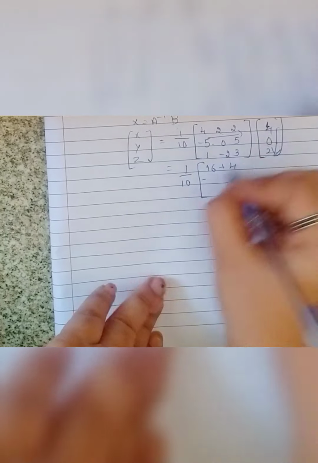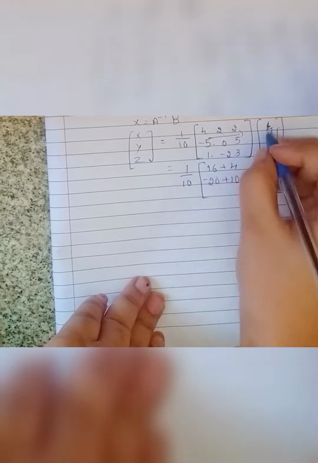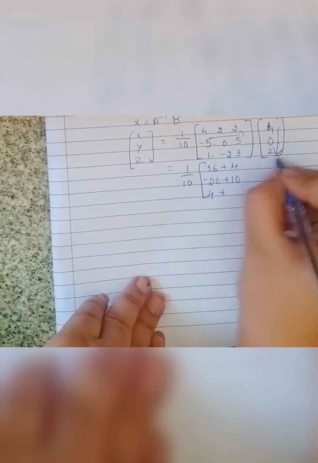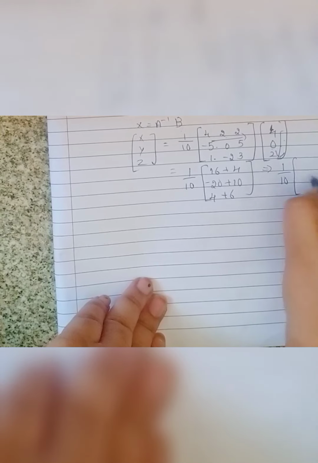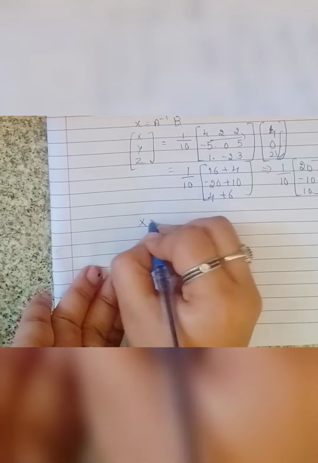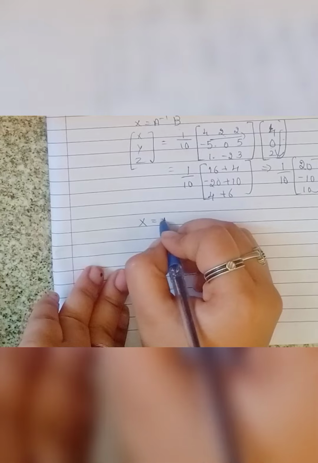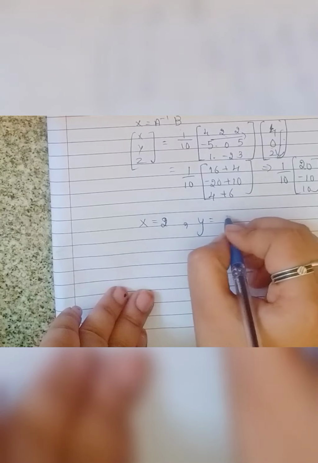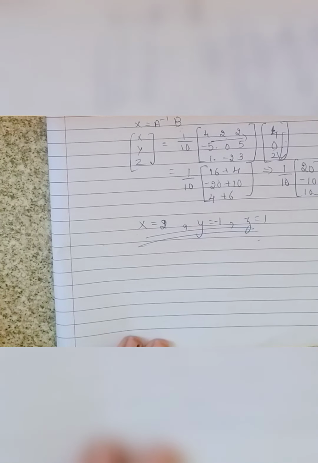Minus 4 5s are 20, 0 into 0, plus 5 2s are 10. 4 plus 3 2s are 6. So we get 1 by 10 times 20, minus 10 and 10. So therefore x is equal to 20 by 10 is 2, y is equal to minus 10 by 10 is minus 1, z is equal to 1. This is our answer. X is equal to 2, y is equal to minus 1, z is equal to 1.